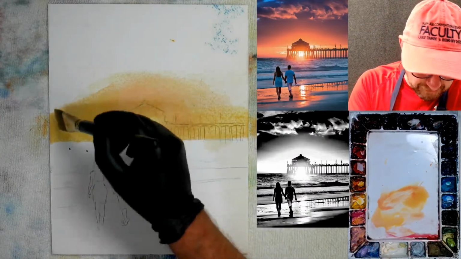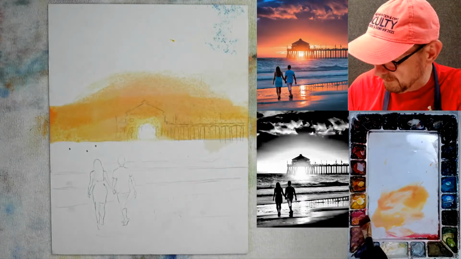Now I'm going with a lot of yellows here, but I'm going to be getting pinker as I go on here. It's going to get pink.